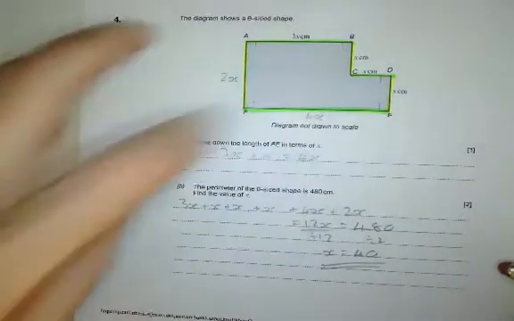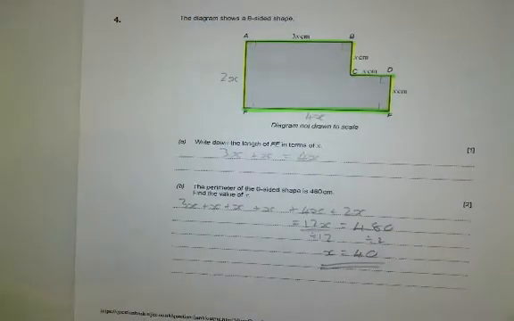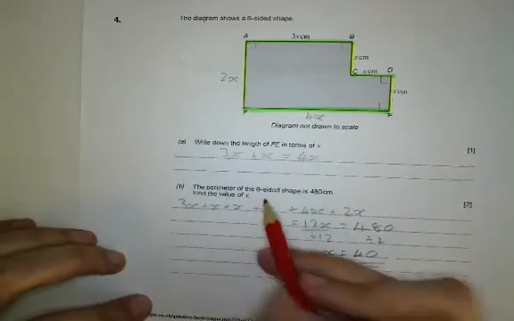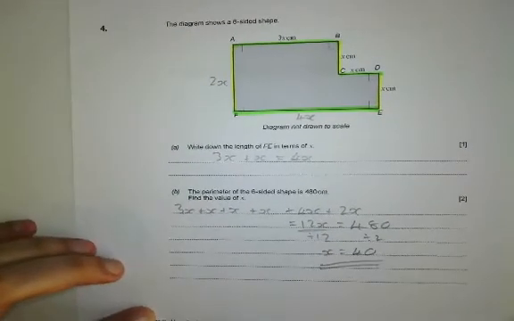On that one, if you'd missed two, so if you'd done 3x, add 1x, add 1x, add 1x, or if you'd got, say, 6x equals 480 and then solved it from there, you would get 1 mark. But just make sure you do it right. It gives you a little clue by saying the 6-sided shape there.